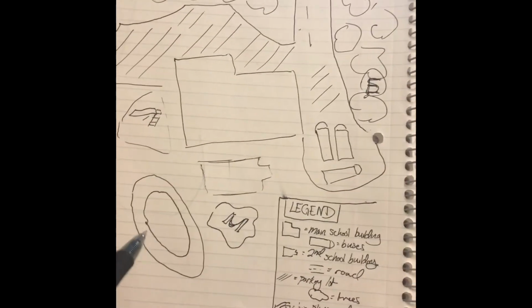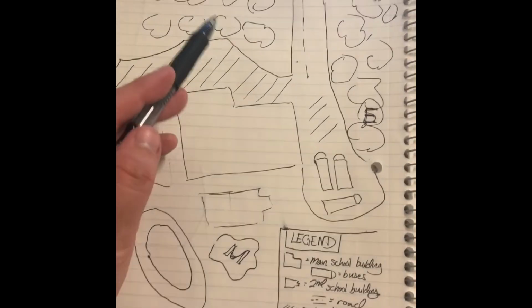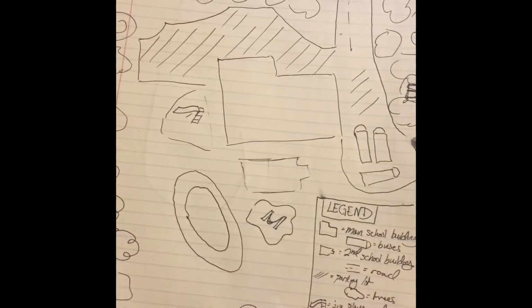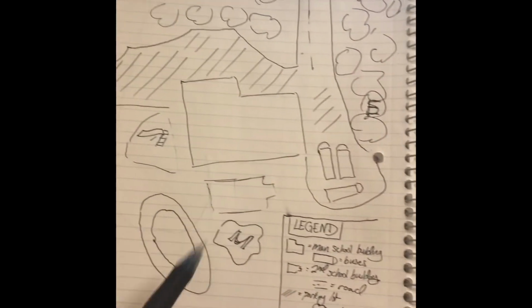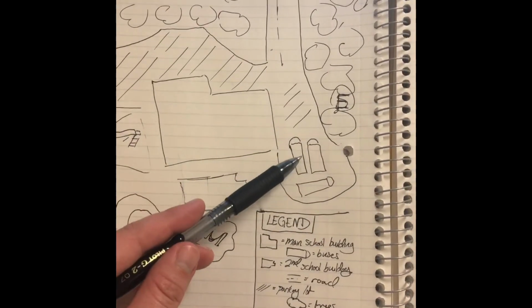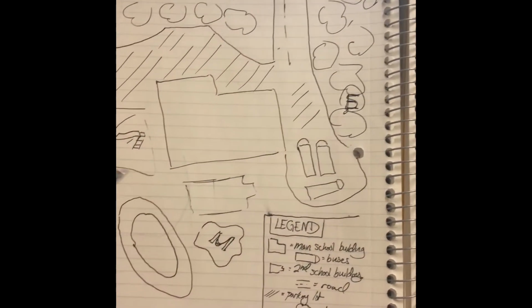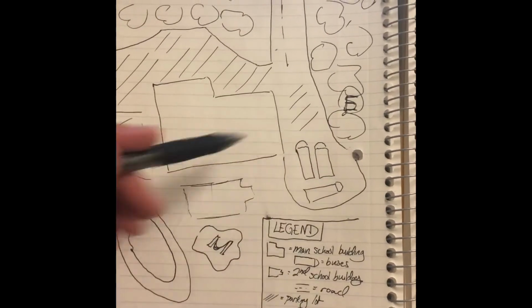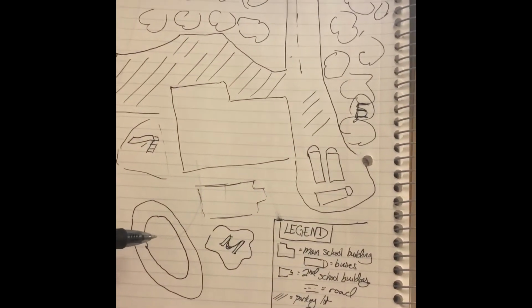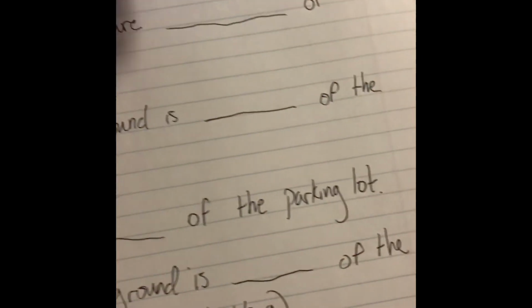Not really. Let's look. Is it closer to the N, the E, the S, or the W? School buses are closest to the E, which means they are east of the track. All right, so we will fill in east.